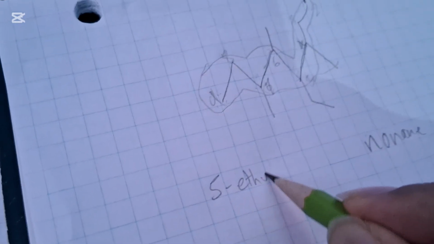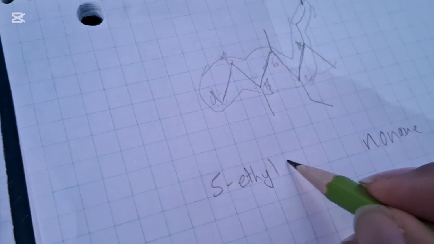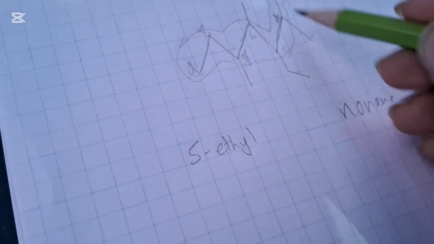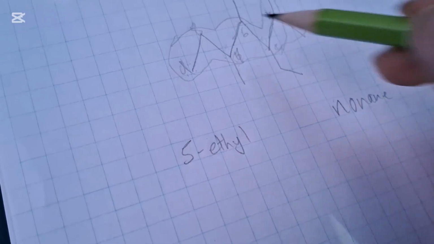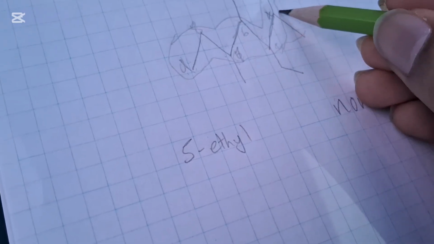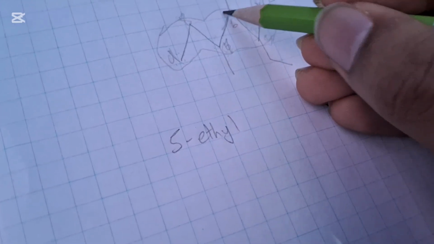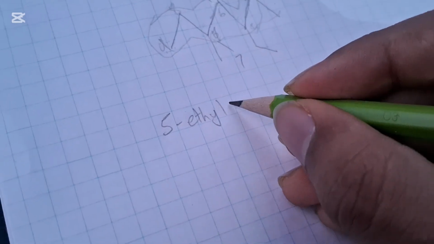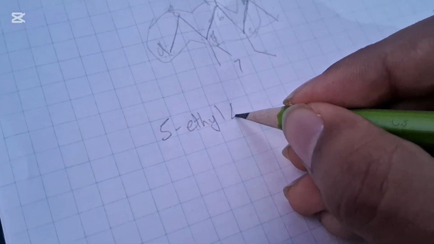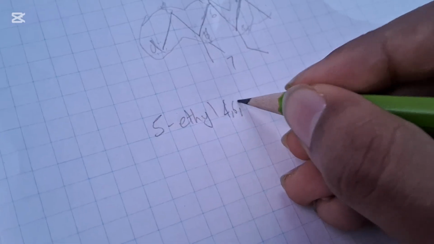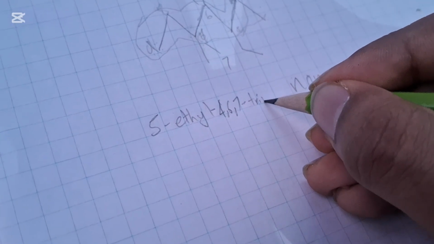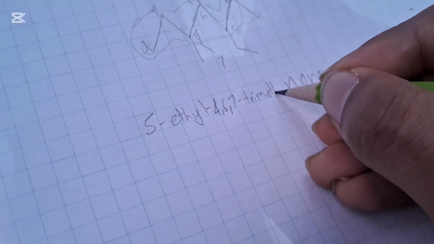Don't forget your dashes. 5-ethyl. And then 1, 2, 3. So we have 3 methyls, and their locations are 4, 6, and then 7. So 4, 6, 7. Trimethyl nonane.